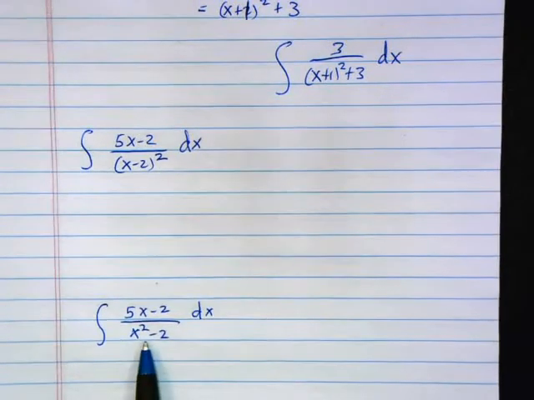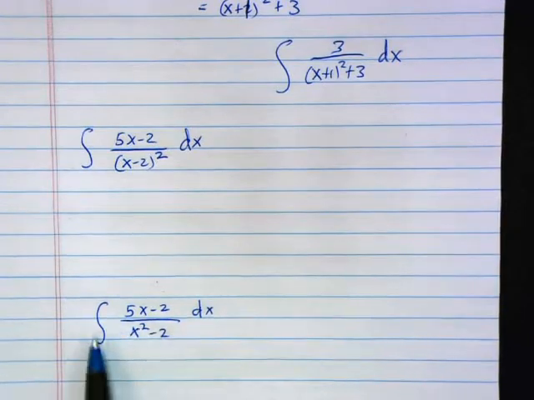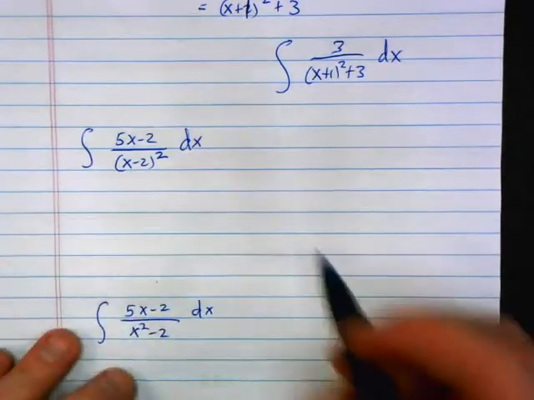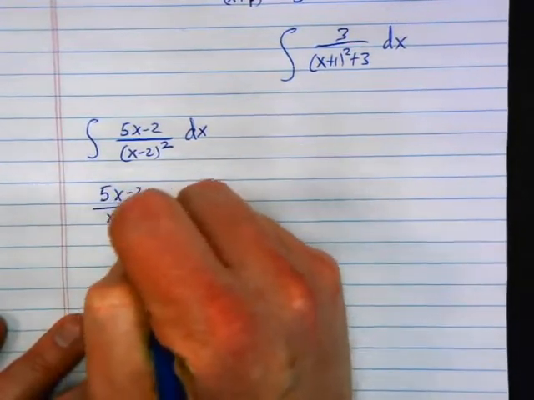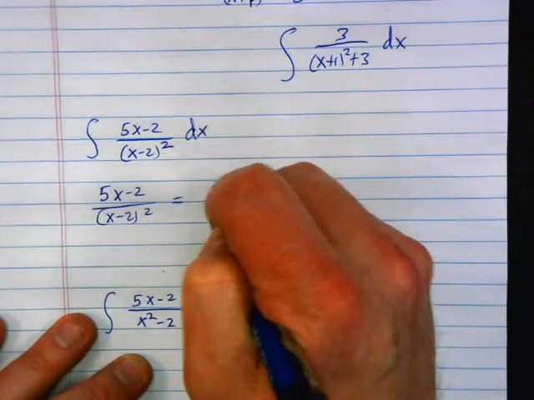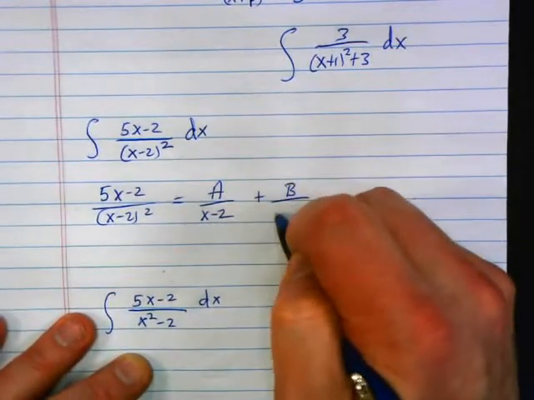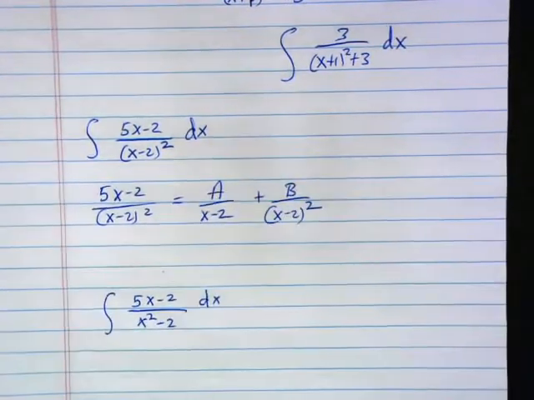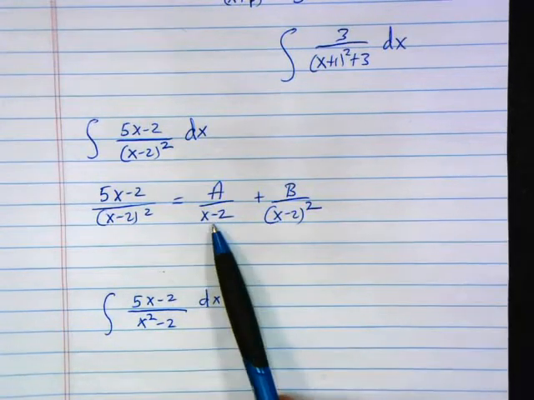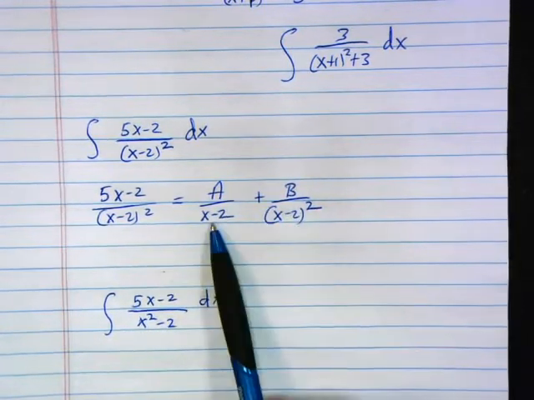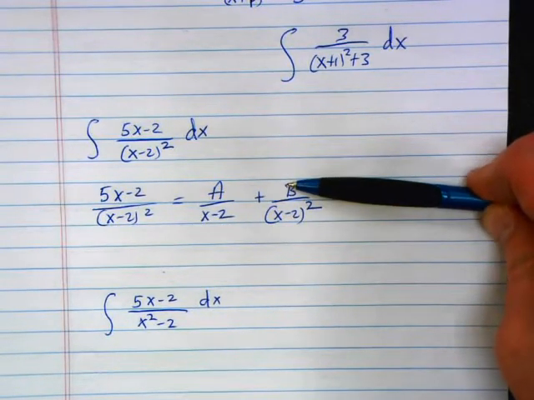For the quadratic one, you would need ax plus b over the quadratic. The way you handle repeated linears is you're going to have 5x minus 2 over x minus 2 squared. You're going to have an A over x minus 2, and then you're just going to have a B over x minus 2 squared. Because it's still linear, it's still x minus 2, it's just showing up twice. Since it's linear on bottom, you still only need a number up on top.